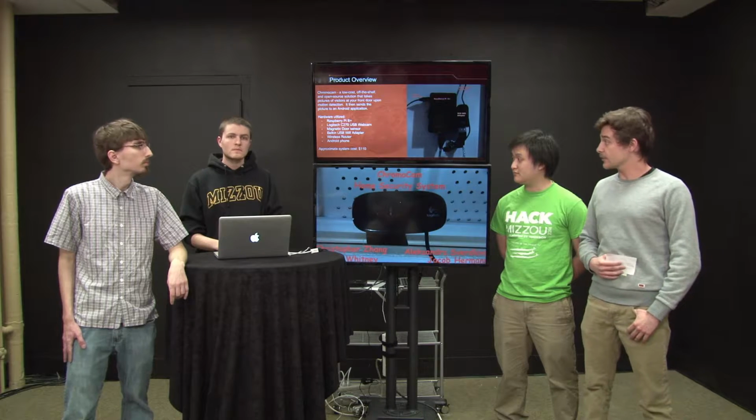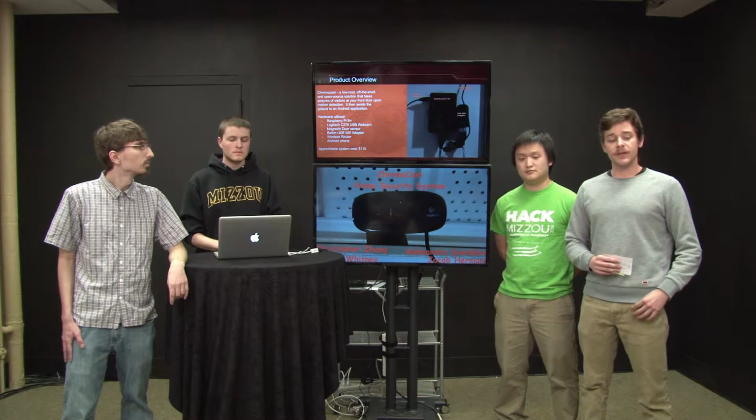We have a magnetic door sensor for when people are leaving the house. We don't want the motion detection to activate and capture a picture of them leaving because we already know when they were there and who it was. So that's just to shut off the motion detection for a small amount of time.